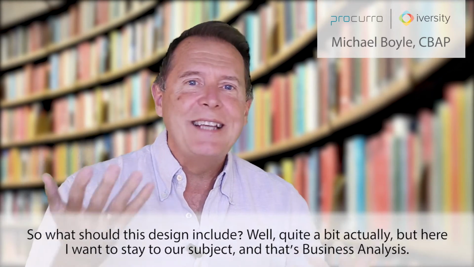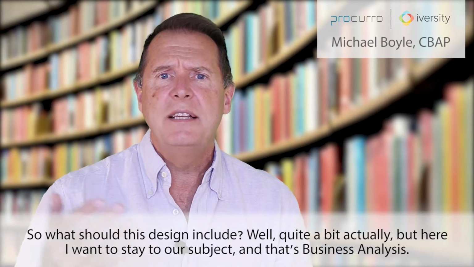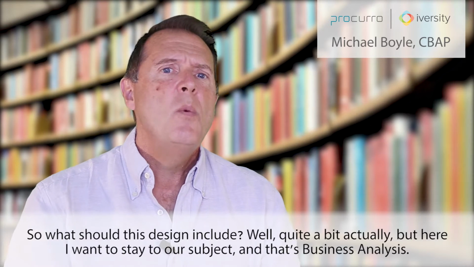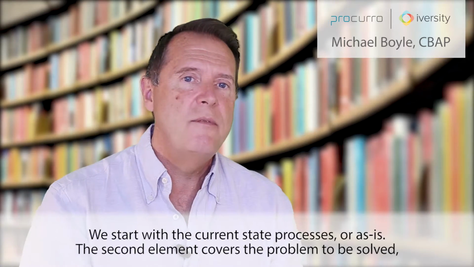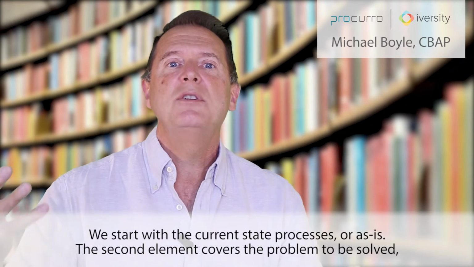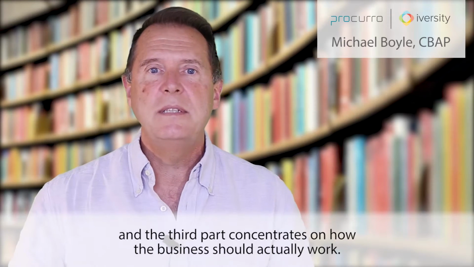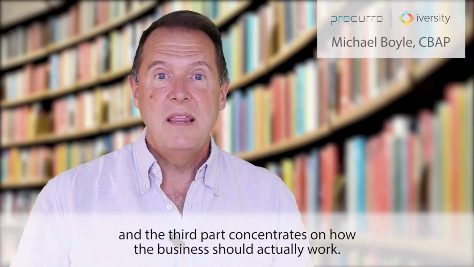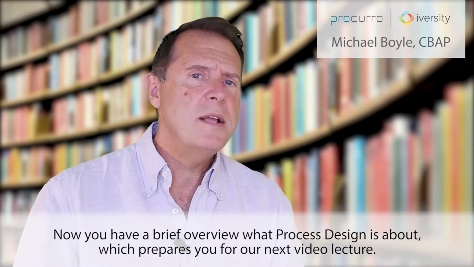What should this design include actually? Well, quite a bit actually, and here I want to stay on the subject, and that's business analysis. We start with the current state processes, or the as-is, as it's very often referred to. The second element covers the problem to be solved, and the third part concentrates on how the business should actually work. This information needs to come from the person or persons in senior management we want to hold accountable later on in this endeavor. So now you have a brief overview what process design is all about, which prepares you for our next video lecture.